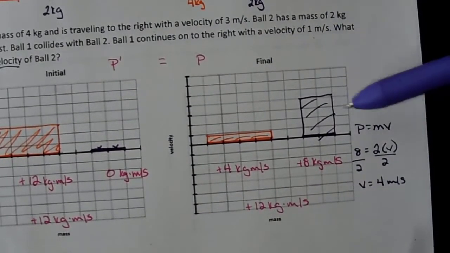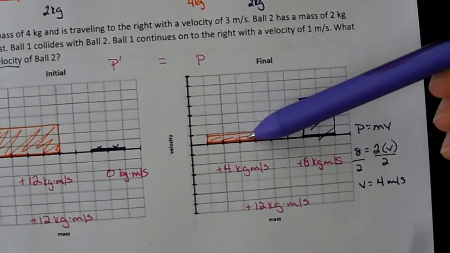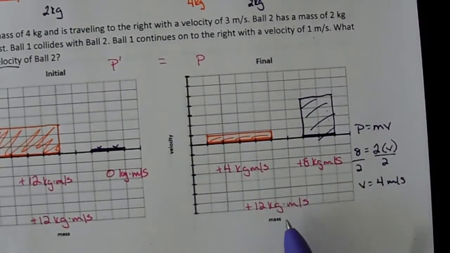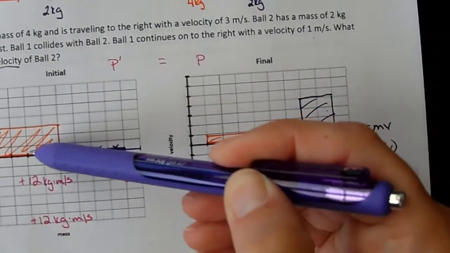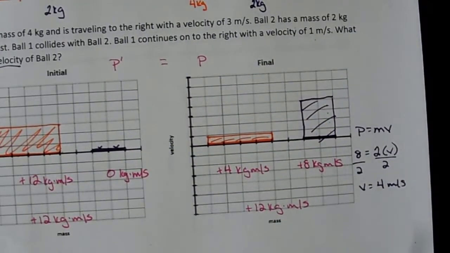How many blocks do we have here? We have 1, 2, 3, 4, 5, 6, 7, 8, 9, 10, 11, 12. So we have a total of 12 momentums. We have a total of 12 momentums. Okay.